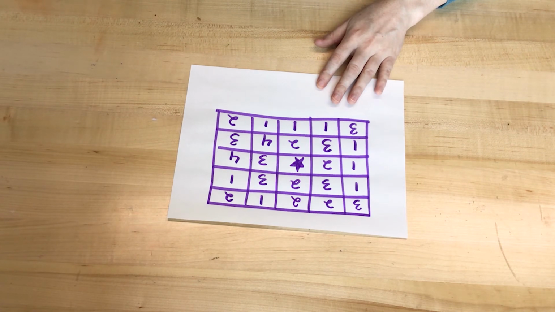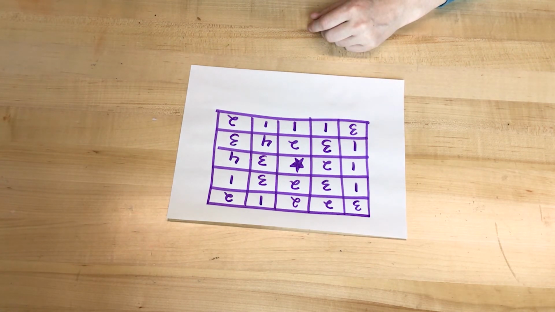And there you have it, your own maze. Now let's take the first one outside.